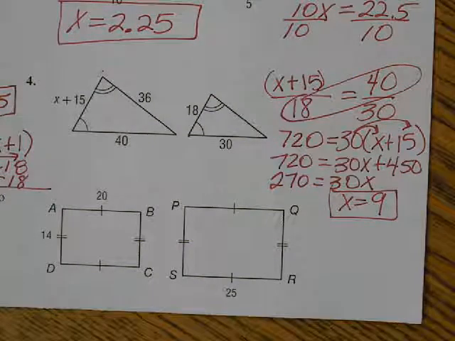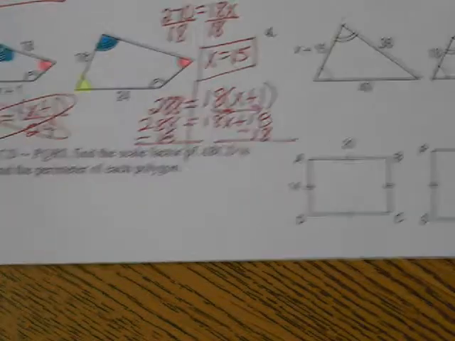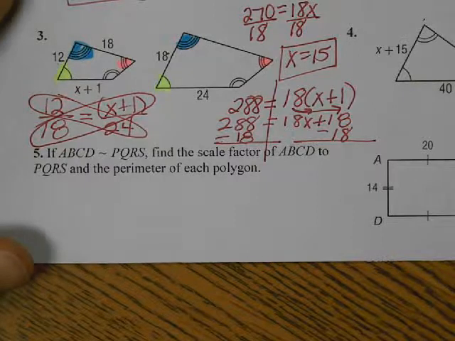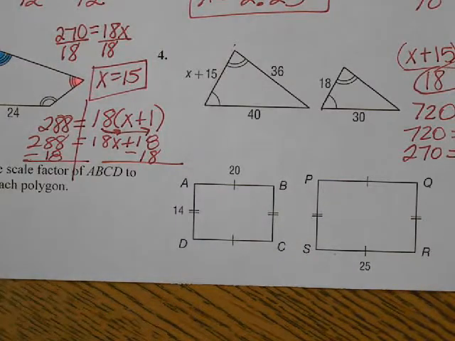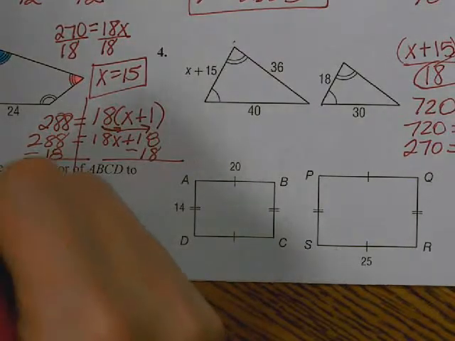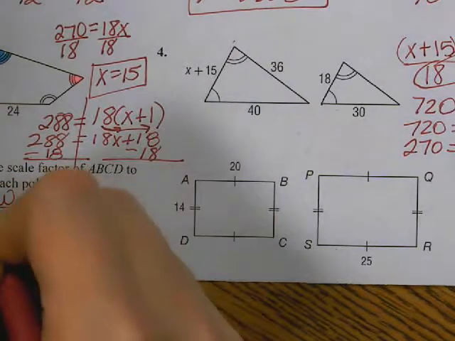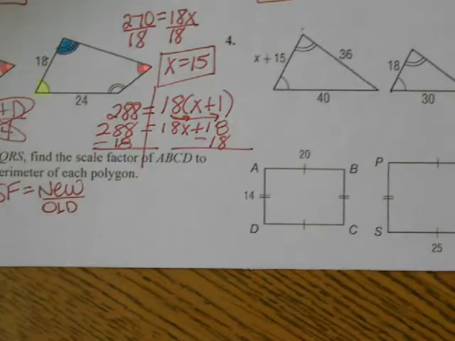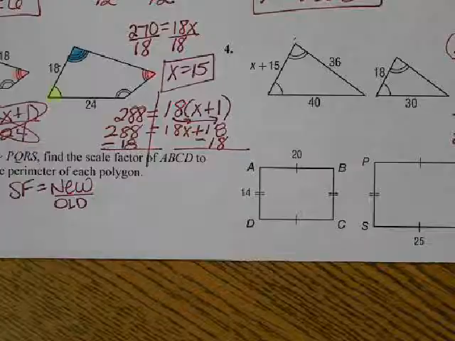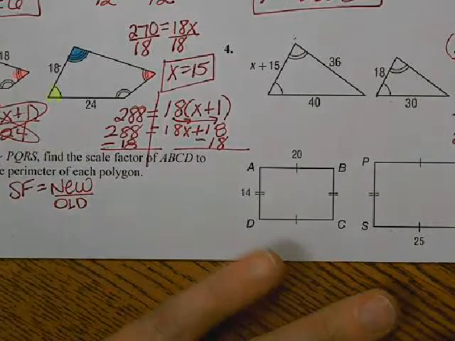Alright, the last one says polygon ABCD is similar to polygon PQRS. Find the scale factor of ABCD to PQRS and the perimeter of each polygon. Okay, so scale factor. Remember, scale factor is new over old. So we just need to look at the rectangles and figure out which ones have sides measured and marked.